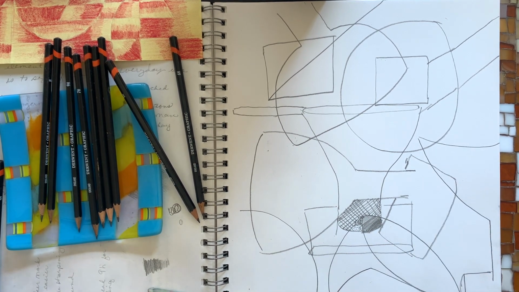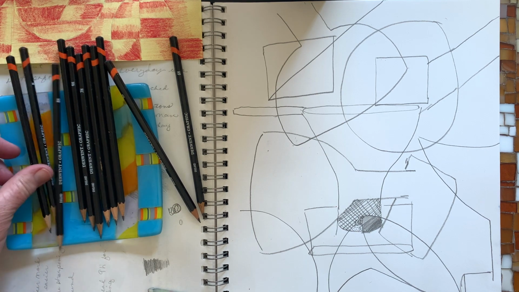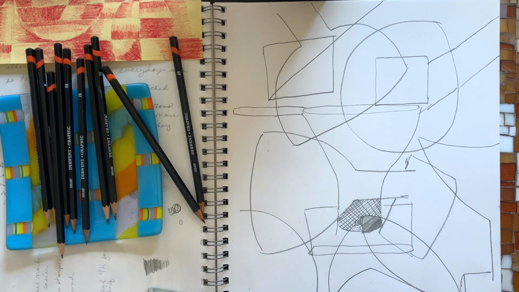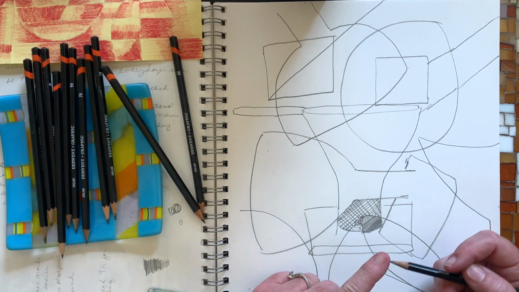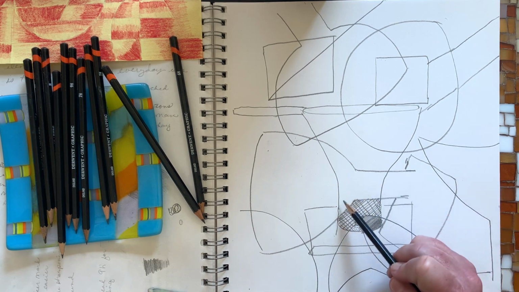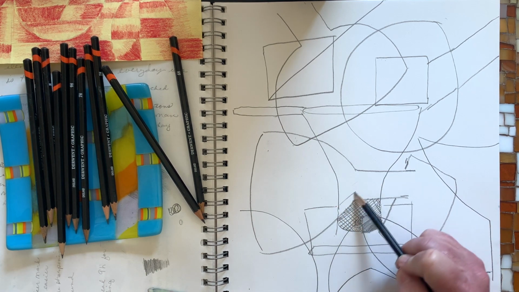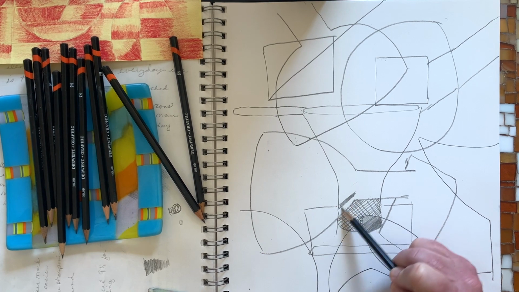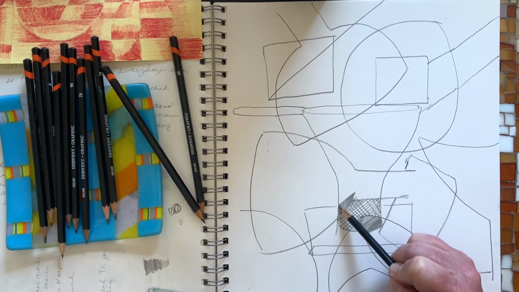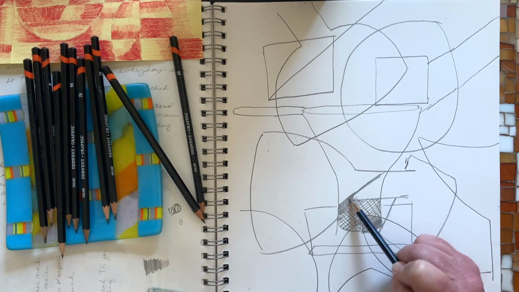Okay, what else can I do? I can take the F pencil, which says that it can be made into a fine point. I can go over here and maybe I want to shade right against here because I want this to be darker.